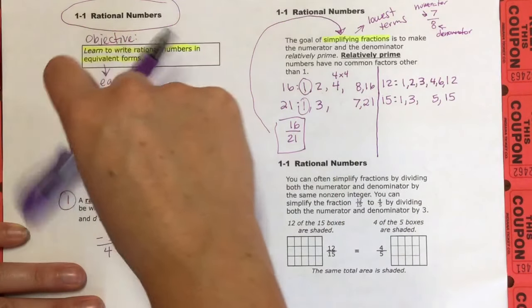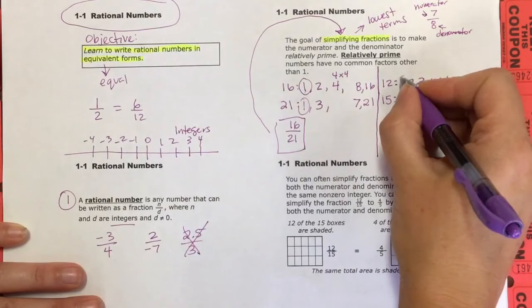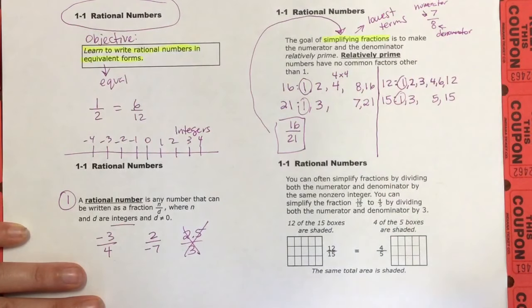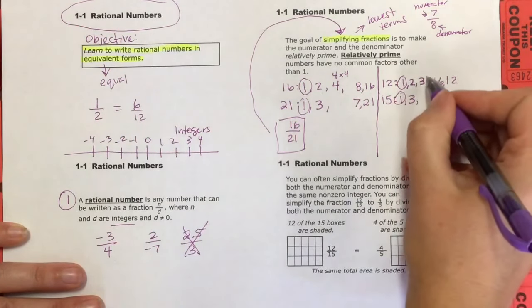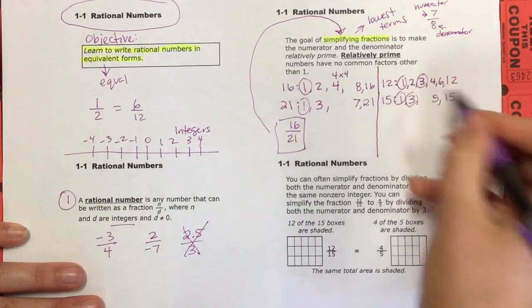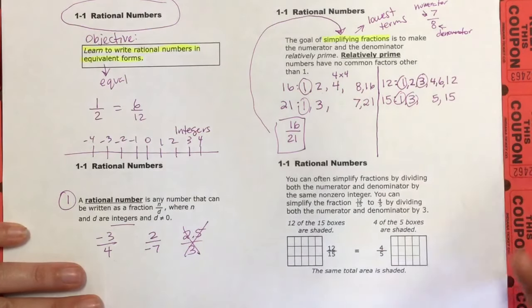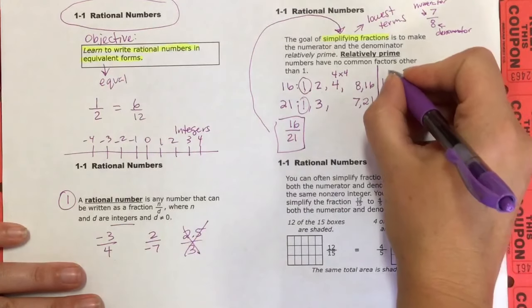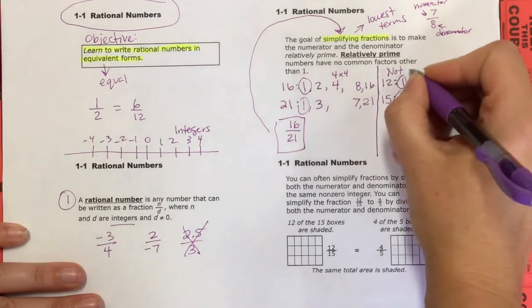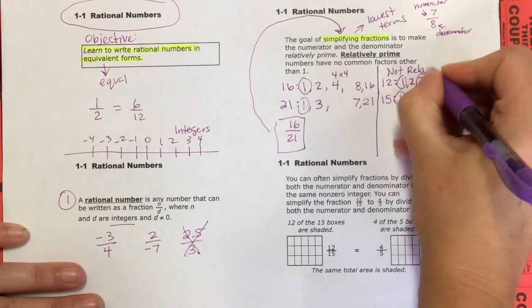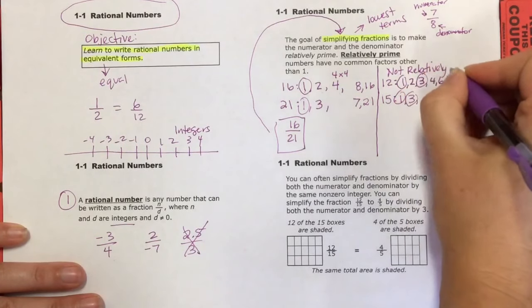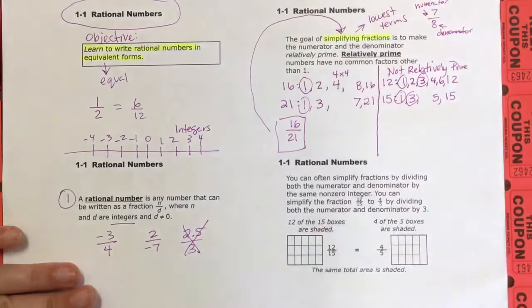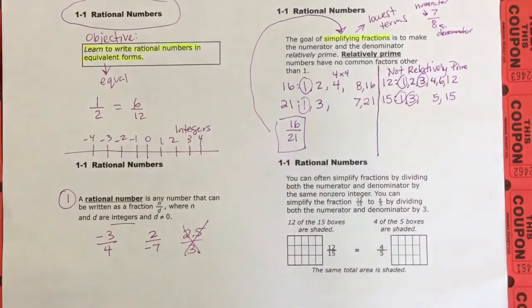So if we look here, I do see that there is a 1 in common, but they also have a 3 in common. So what this means is that since they both have a factor of 3 in common, these are not relatively prime. They're not relatively prime. Sorry, that went off screen.